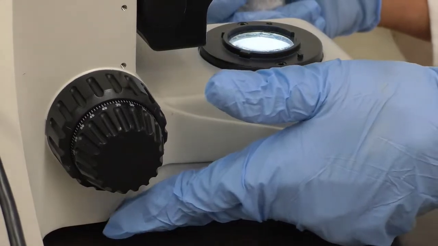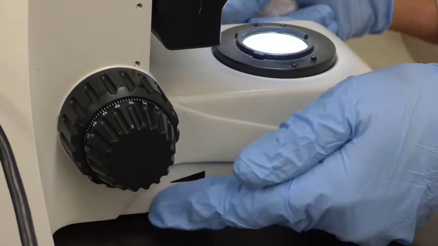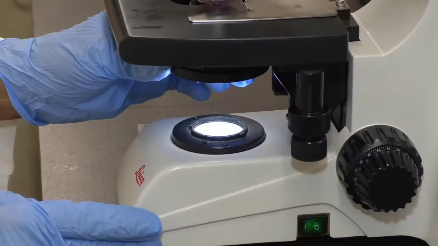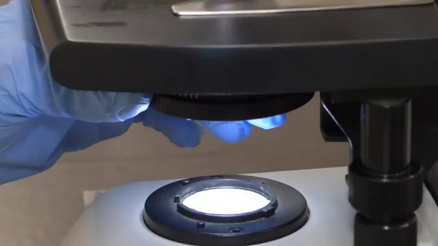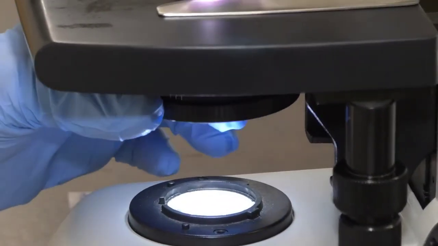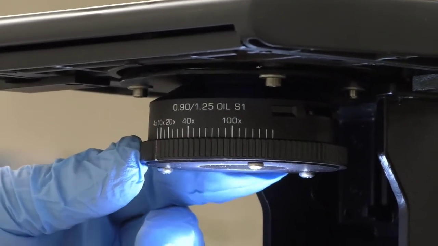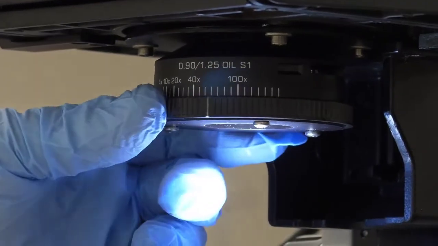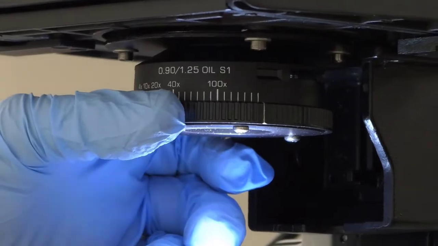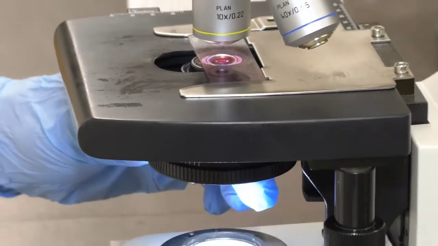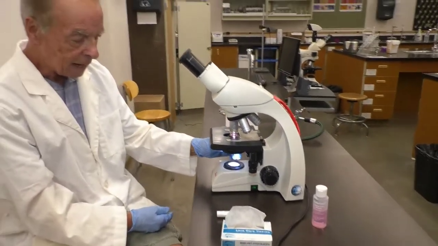Don't use the rheostat to control light intensity. Max out the light with the rheostat, and then in this condenser there is an iris, like the iris of your eye, an iris diaphragm, and that's what you should use to control the light intensity. Open all the way, you can actually see the bright light. The general rule is, with lower magnifications, you'll need less light. Oil immersion lens, you'll need about 80% of the maximum light.